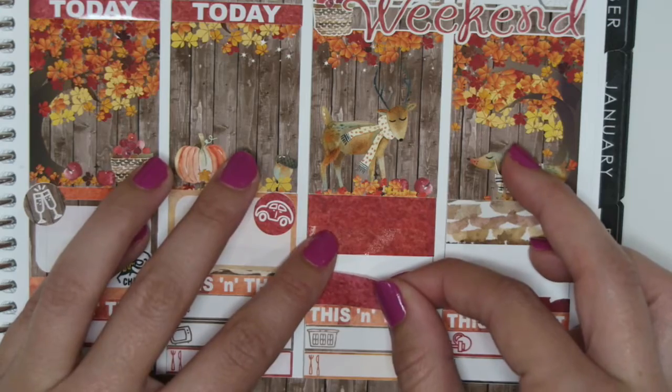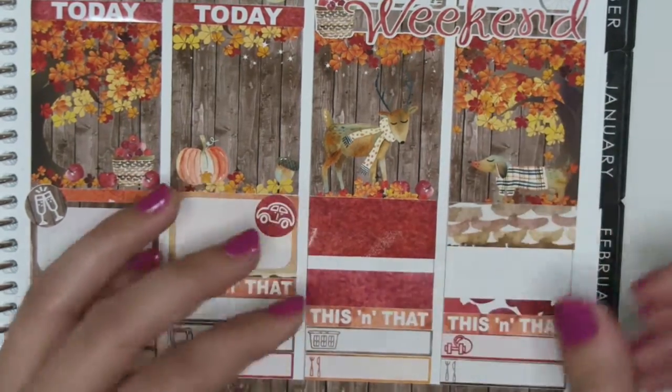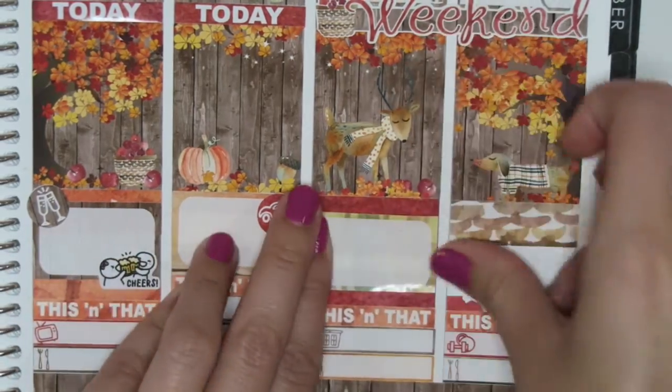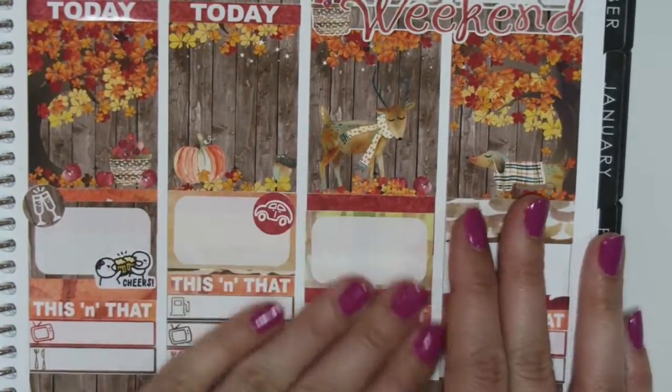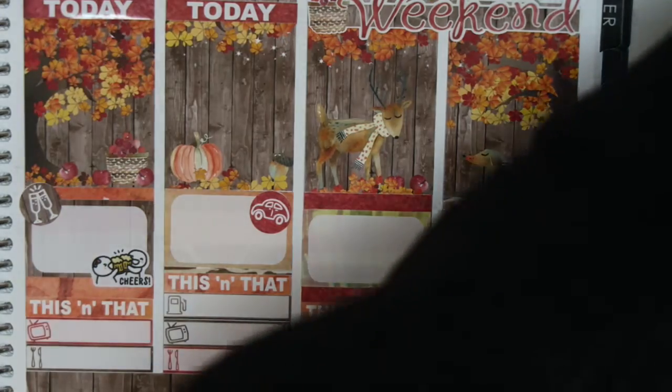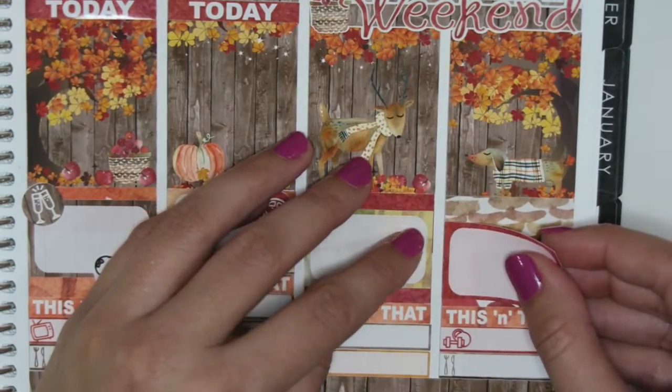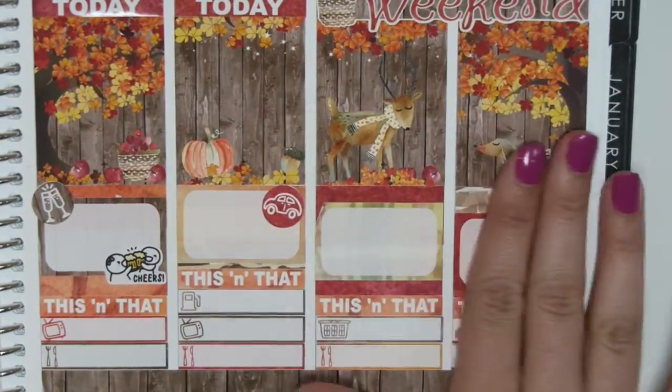Took off some of the sticker below it, but you know, that's cool. It's gonna be covered anyway. I just wanted it to kind of be picked up a little. Like that. There we go. And then over here, I'll do a red one. There we go.